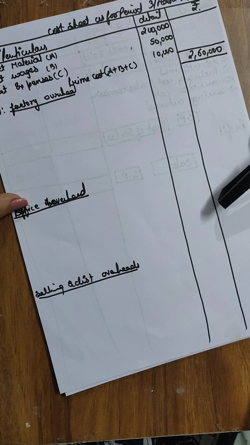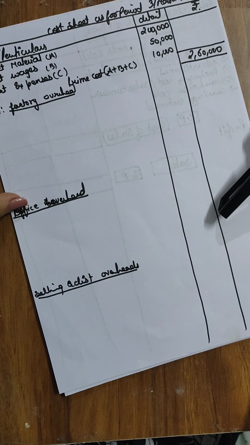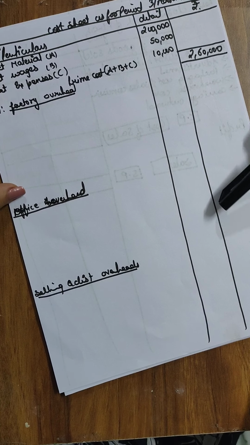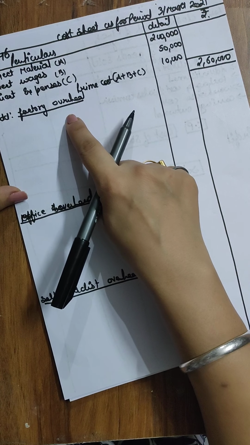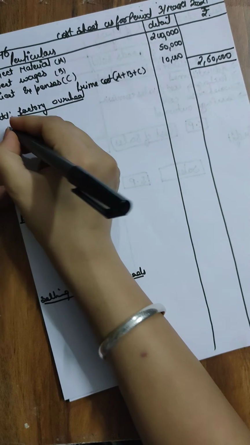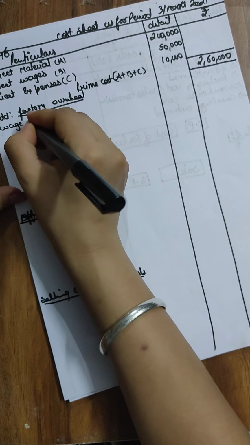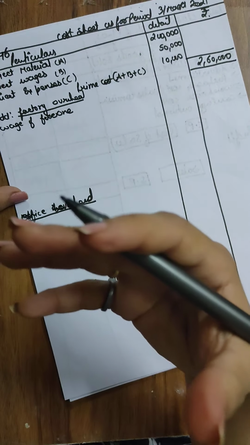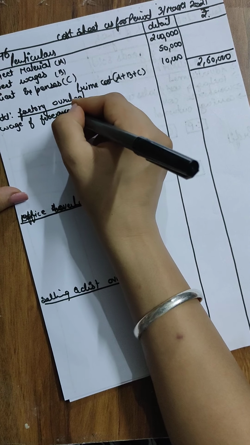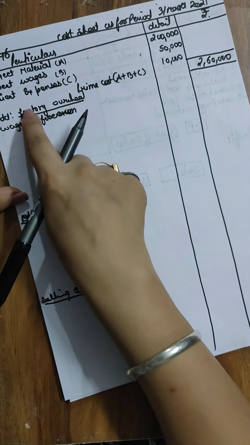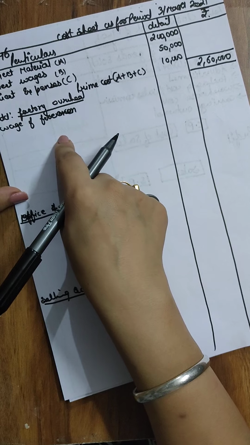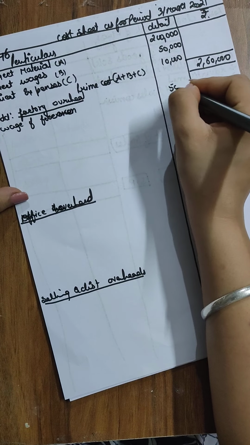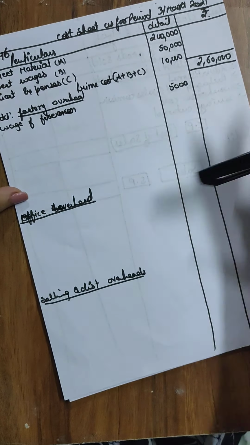So first of all, let's see what is given to me: wage of foreman. Foreman is a person who is basically in the factory. So I am going to write the wage of foreman, and foreman is one who works basically on supervision. So that's why it is an indirect labor, not a direct labor. So the wage of foreman is 5,000 rupees. So I am writing it down like this.